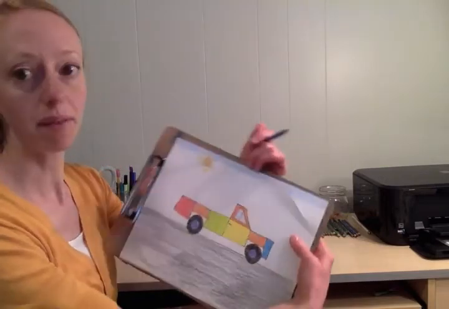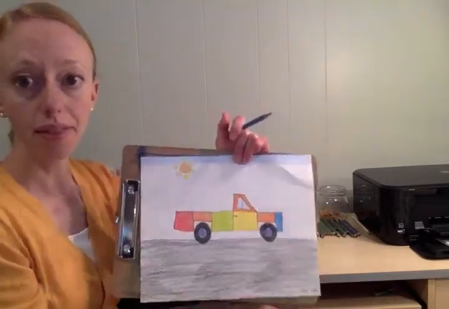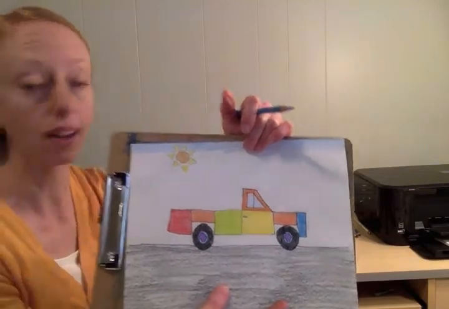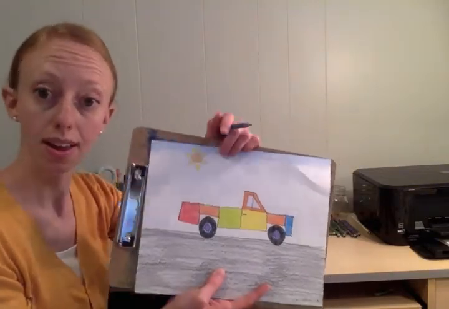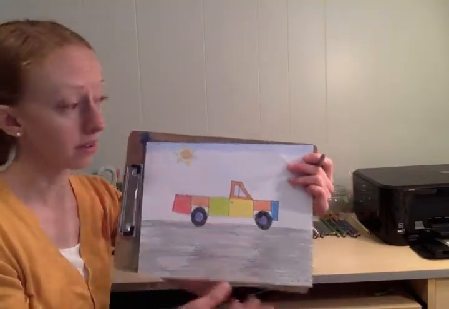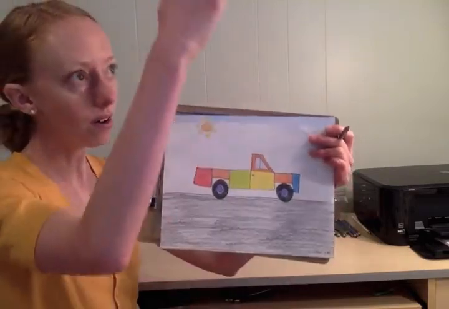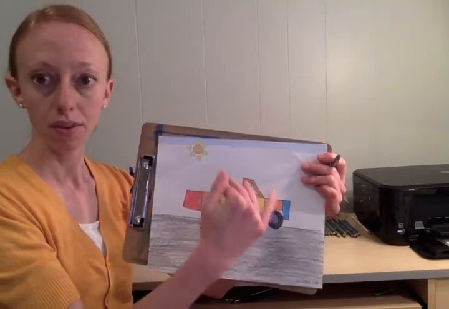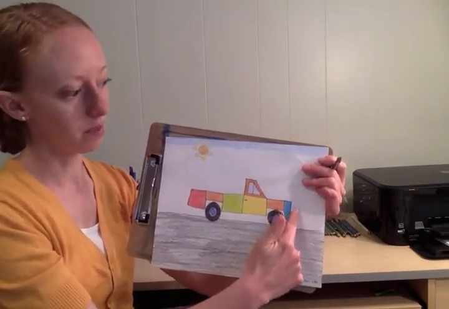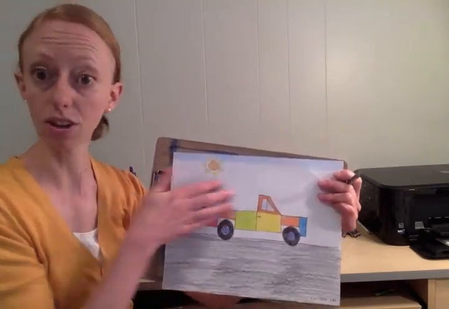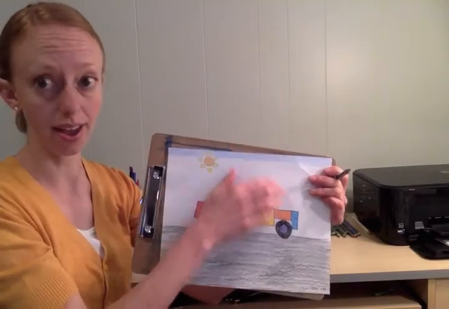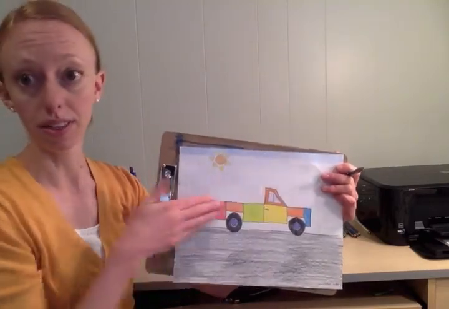Sometimes we just draw the sky at the top of the page like this because the sky's above us, right? But when we look out our window, the sky comes all the way down to the ground. We can see it all the way. It fills in all the space. There's no empty white space out in the air. We see the sky there.